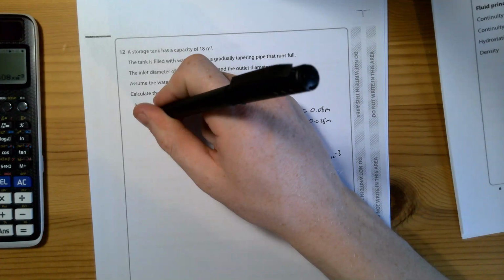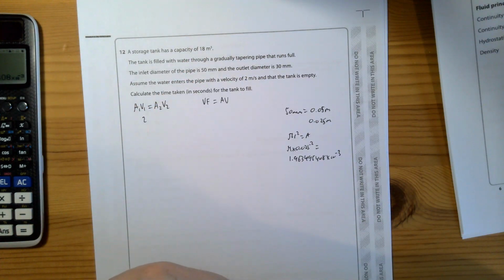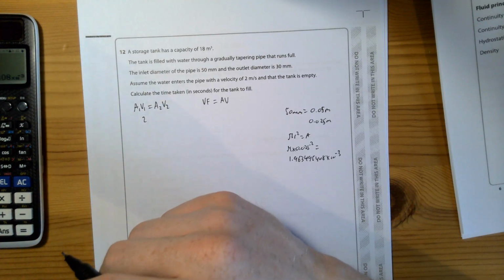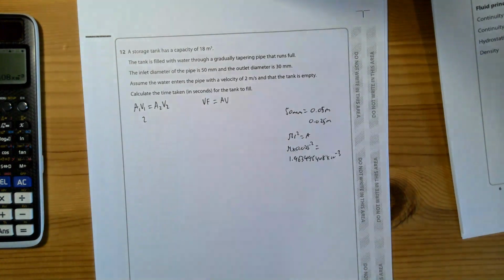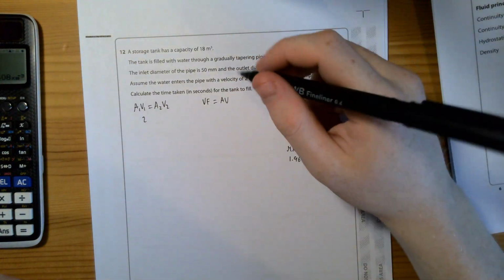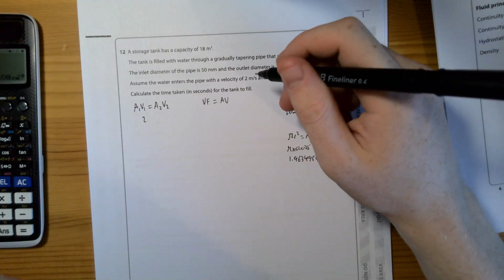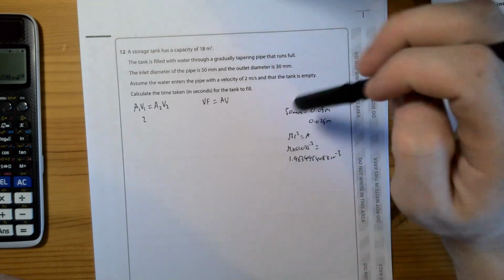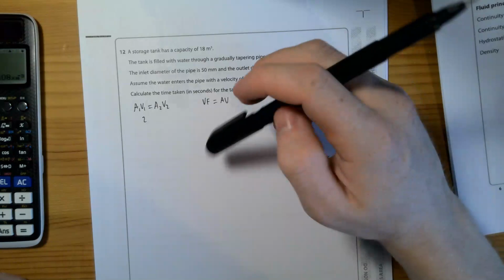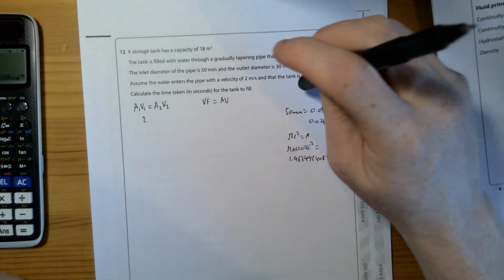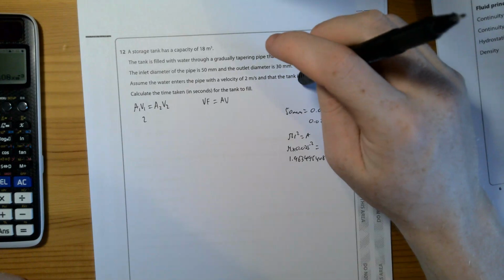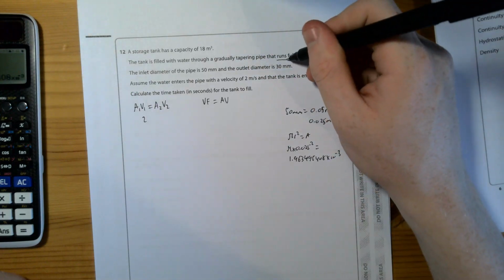Velocity, we've got the velocity for the inlet, which is 2. And in fact, there is no point in trying to calculate this conversion rate because the question says it runs full.